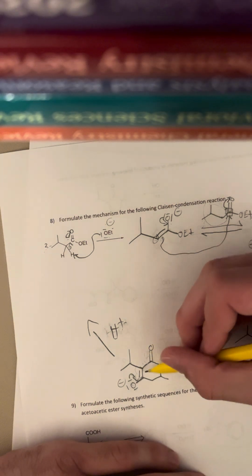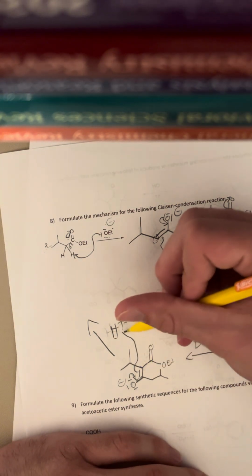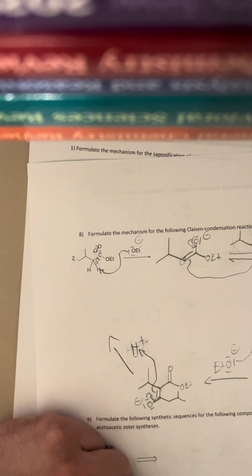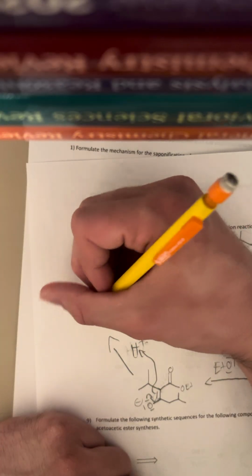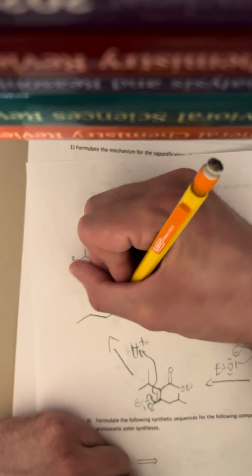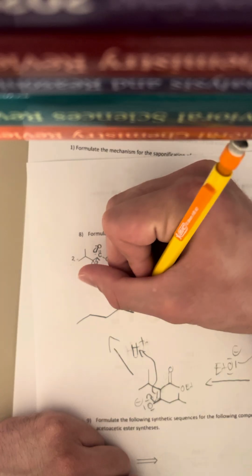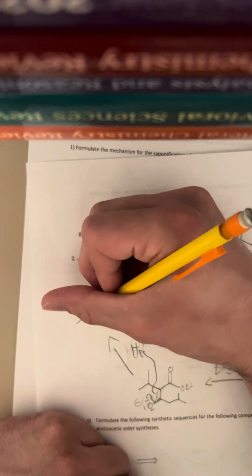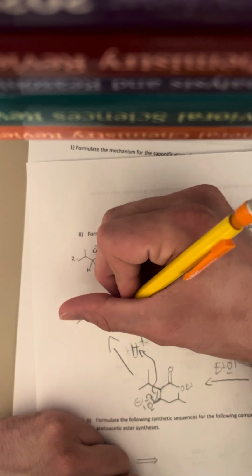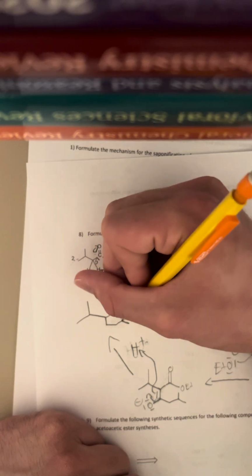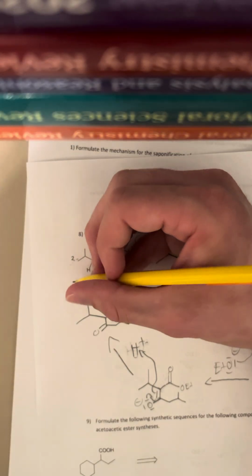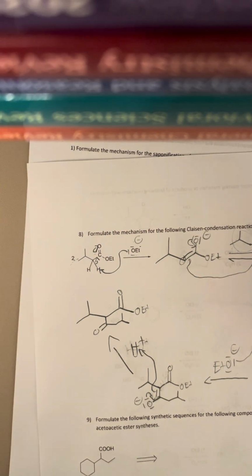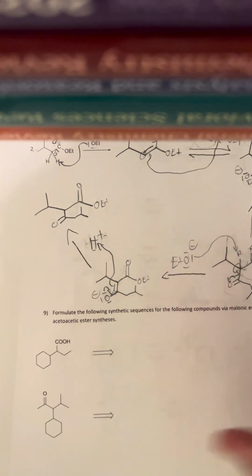Classic enolate mechanism, we reform the keto. These pi electrons then take the proton, they function as a base. We've seen that before. Pi electrons can function as bases and nucleophiles. We've seen it happen plenty of times in different reactions. Right? And this is what we get. So that's the structure. All right.